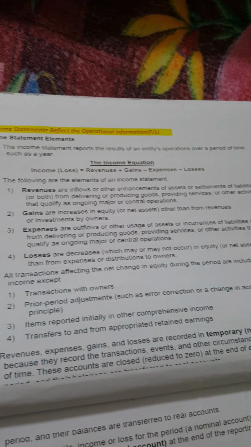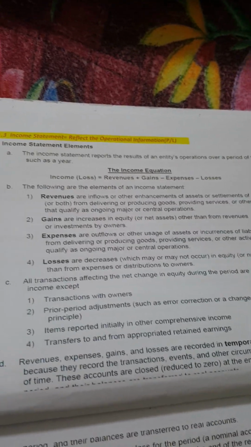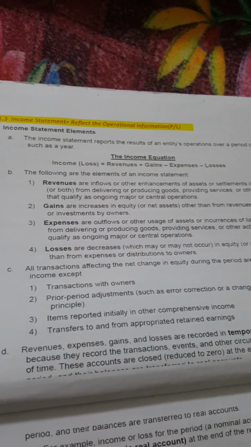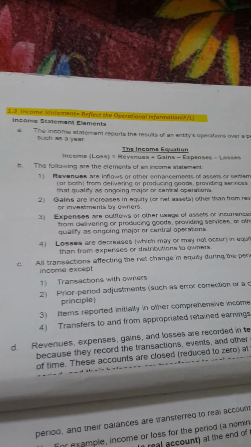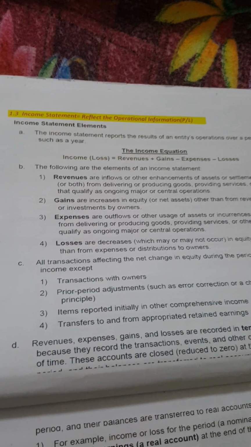So the income statement gives the result of the entity's operations during the period. Suppose, just as an example, you are preparing the income statement for 1 month, so during the 1 month whatever activities you have done.